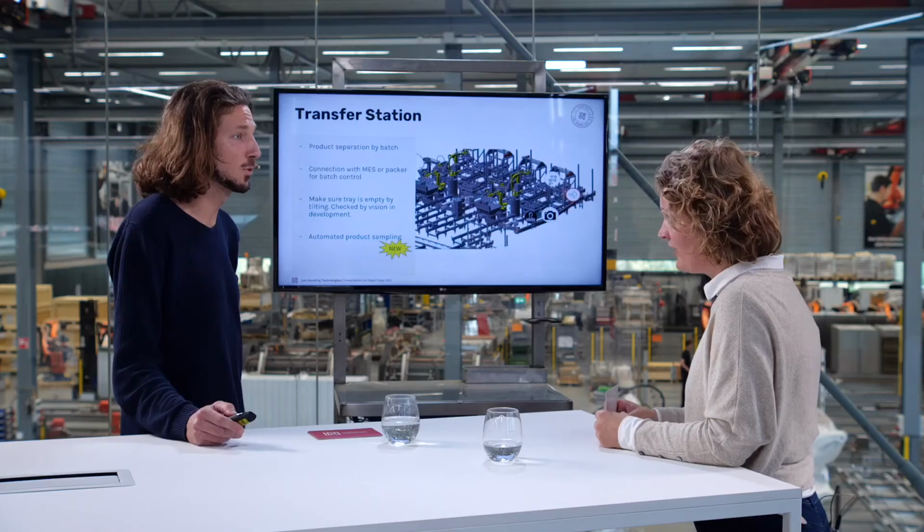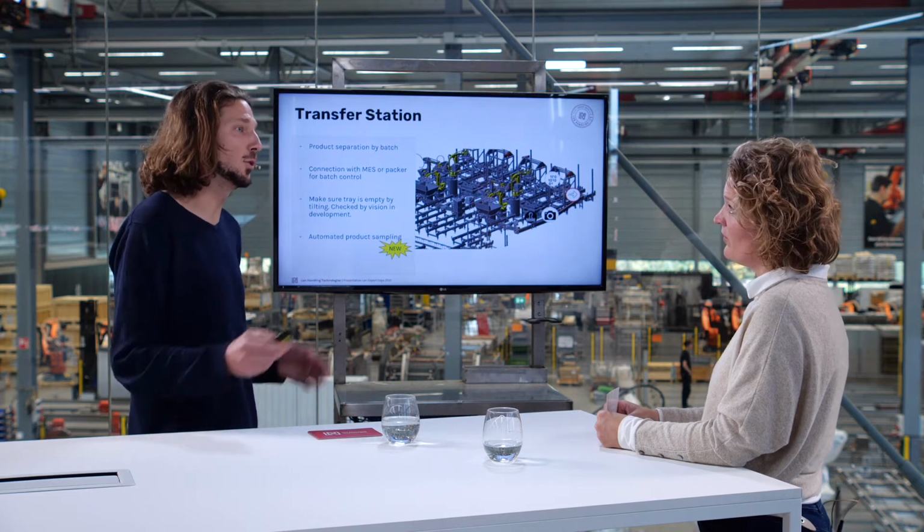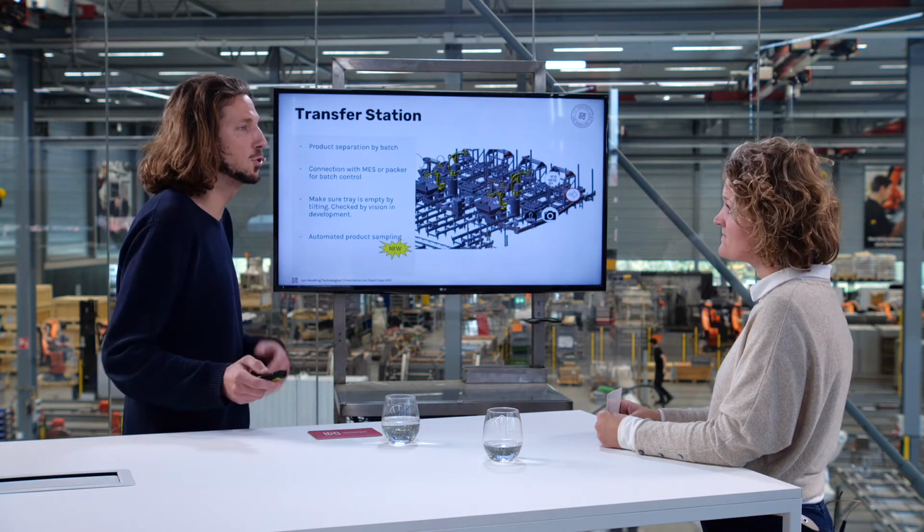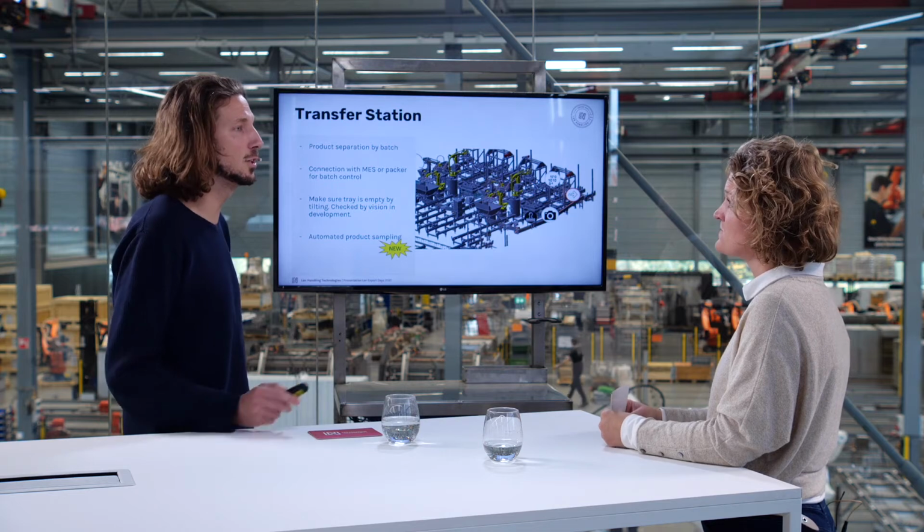Okay, Jürgen, so if I understood you correctly, we are making a picture of the tray to ensure the tray is empty, right? Yes, that's right. We have to make sure that there's no mix-up at the loader, so all the product that's left behind in the tray, we have to make sure that it's gone.